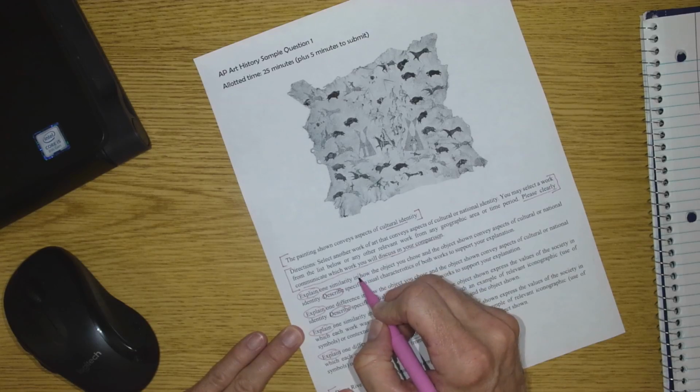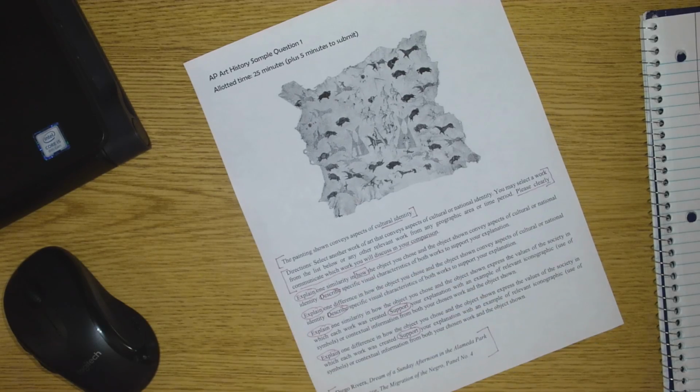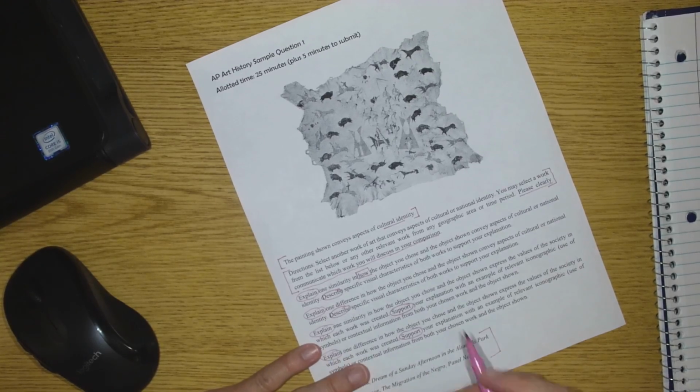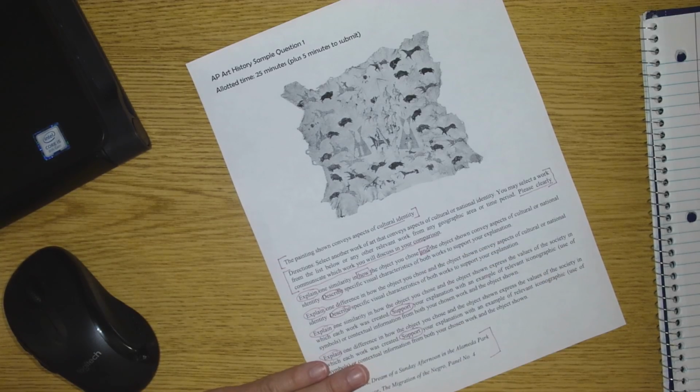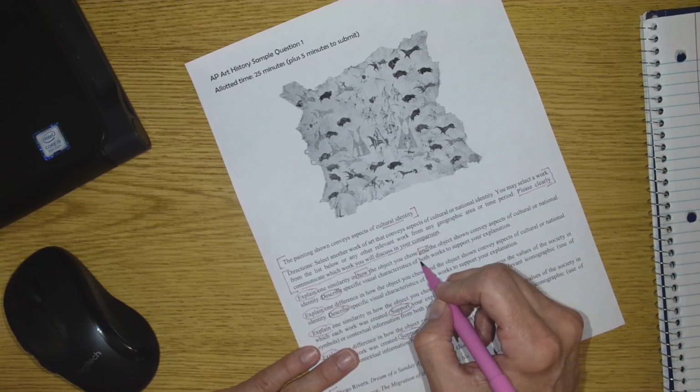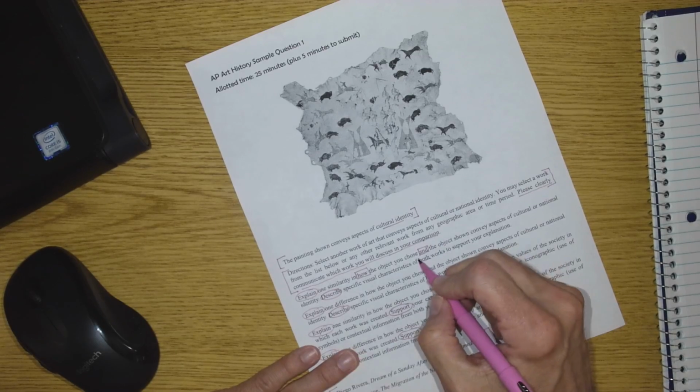I like the word how here. Put on my glasses. I'm getting old. Here we go. How, that's better. How the object you chose and the object shown convey aspects of cultural or national identity, describe specific visual characteristics of both works to support your explanation.